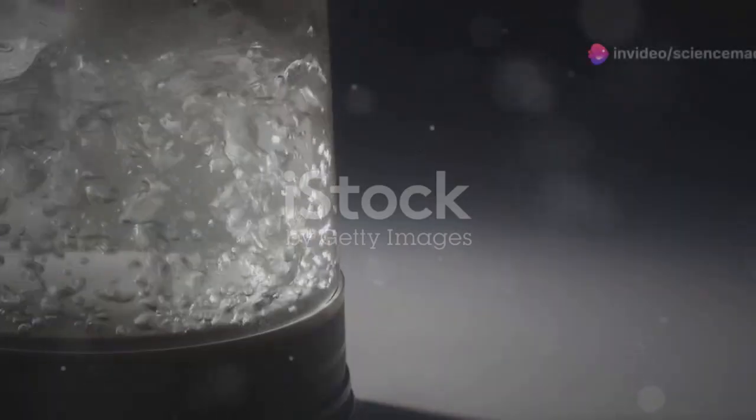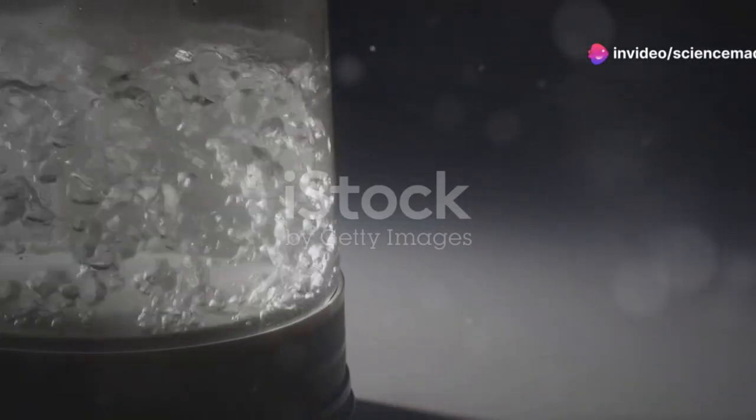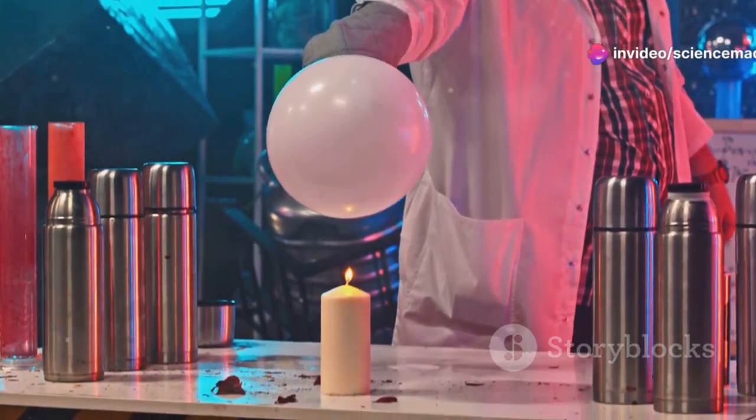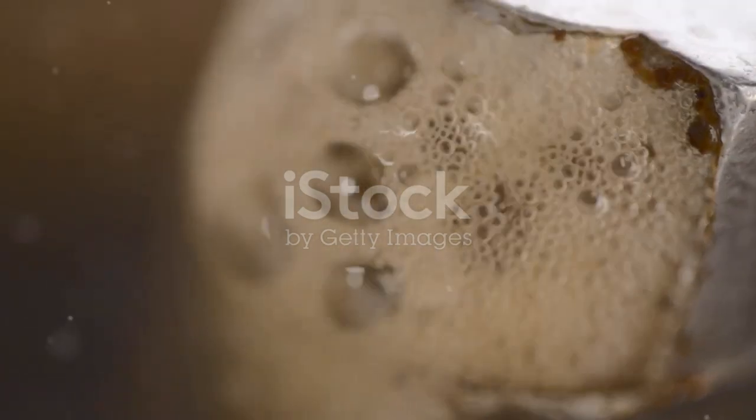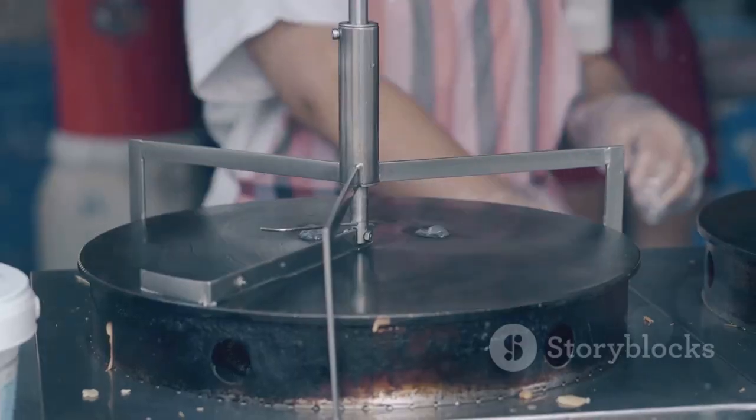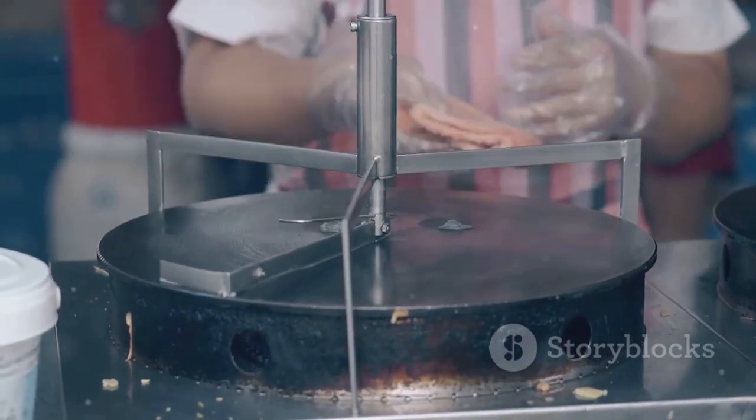Now, let's talk about what happens to matter when we heat it up. You know how a balloon expands when you blow air into it? Well, something similar happens to most materials when their temperature rises. We call this phenomenon thermal expansion.